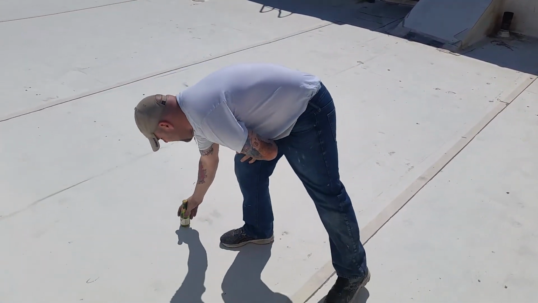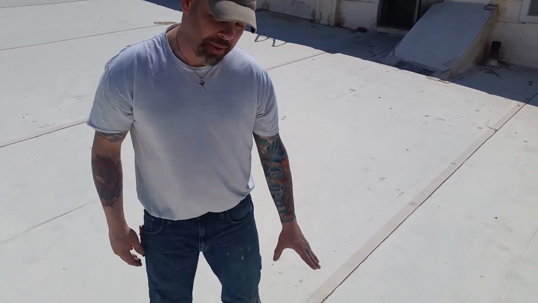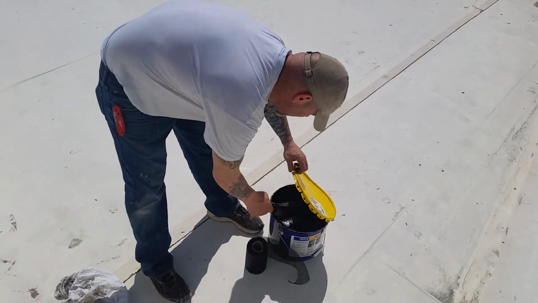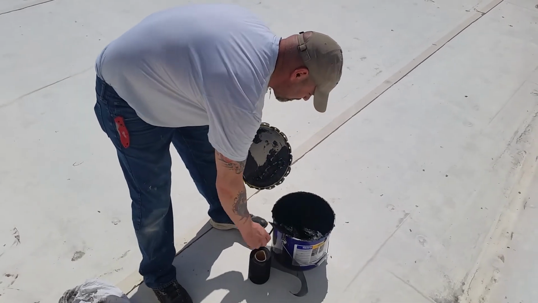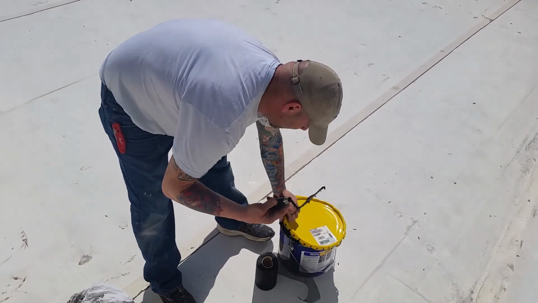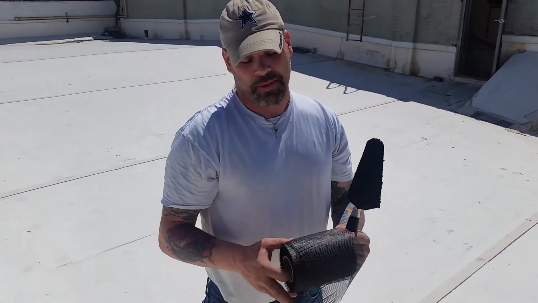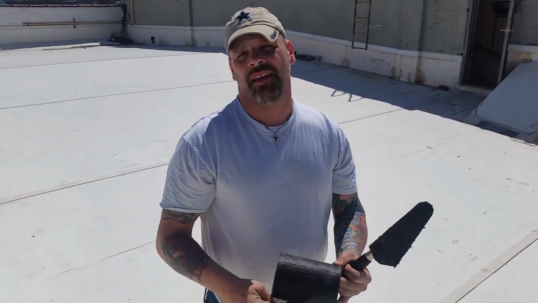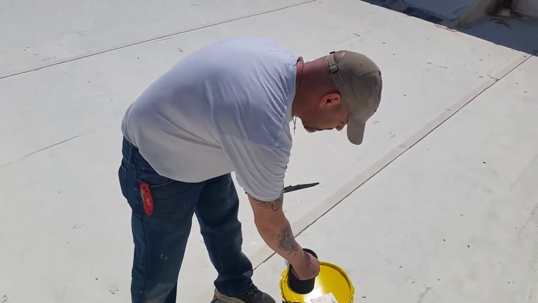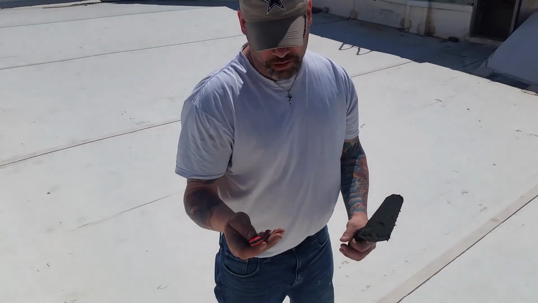Anyway, what we have here is some wet patch mix. As you'll see, it's just a tar-based patch mix. You'll need a trowel. You'll need this fiber mesh tape that you're gonna apply, and I'll show you how to do that as we move forward with this project. We're also gonna need a razor knife.